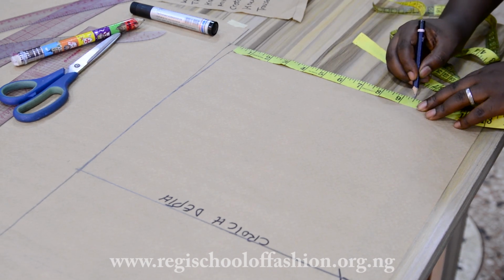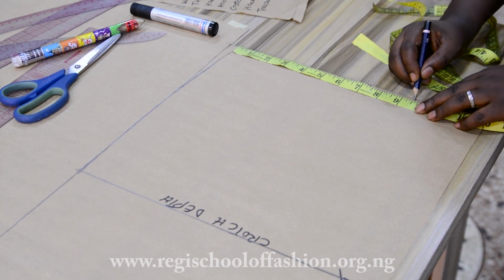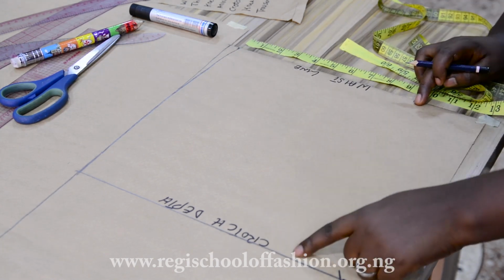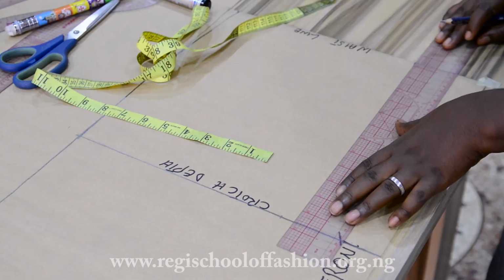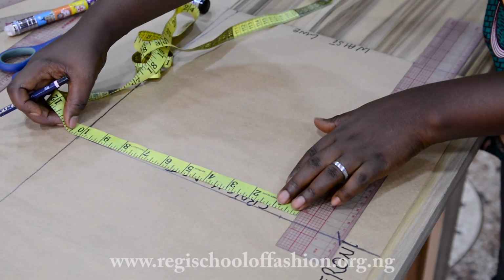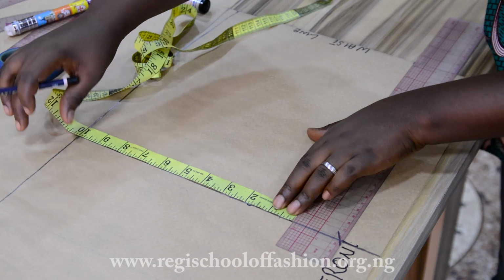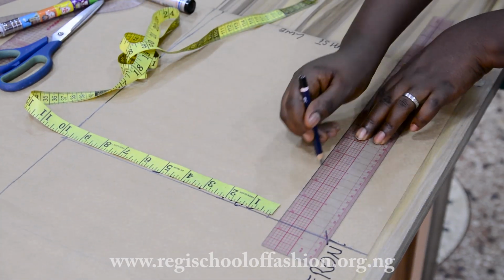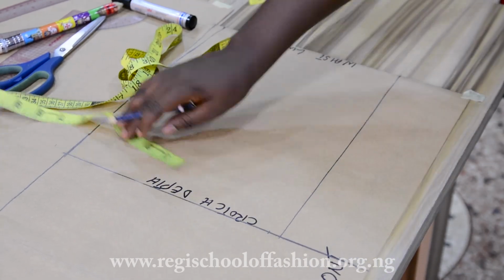So this is the 9.5 inches point. Then I will extend the line downwards to the crotch depth. Make sure you have a straight line when you are drawing yours.